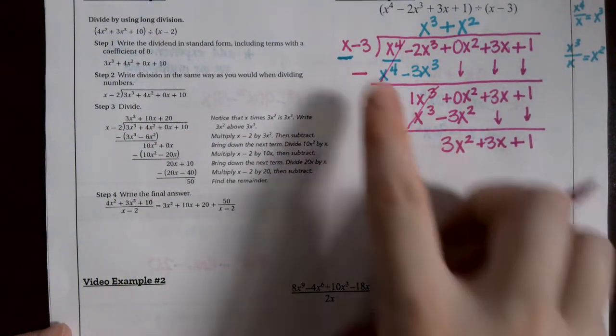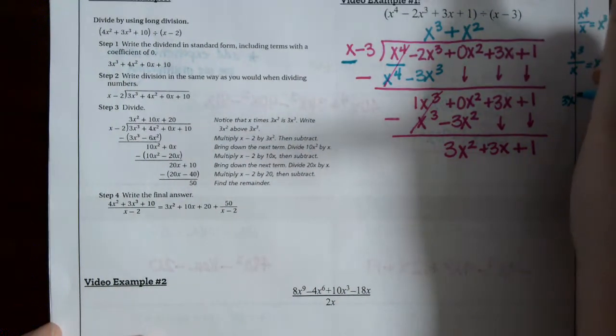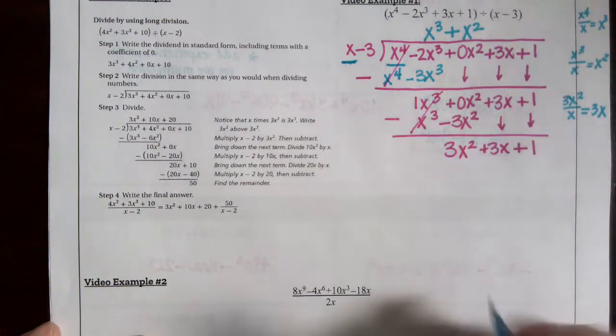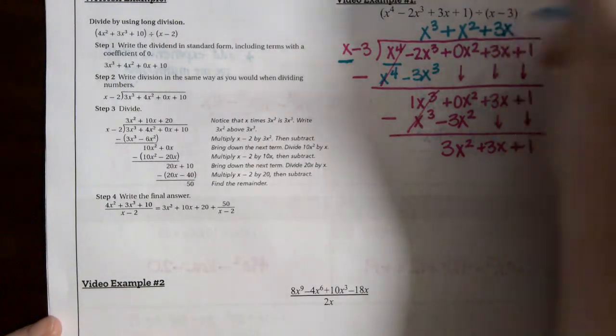Repeat, so I'm going to take this and divide by my x. So I have 3x squared divided by x. Well, 3 divided by 1 is 3, and x squared divided by x is x. So that is my next term, positive 3x.